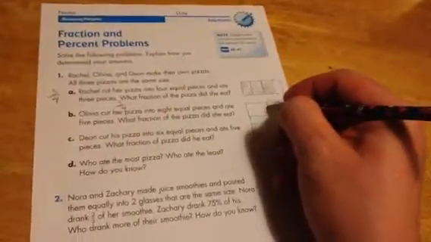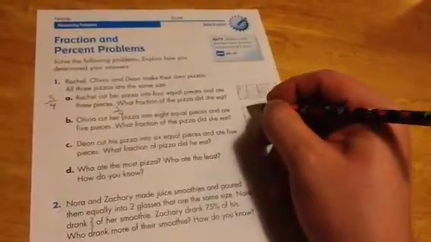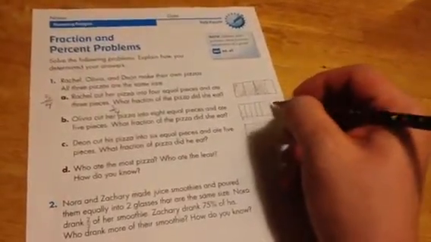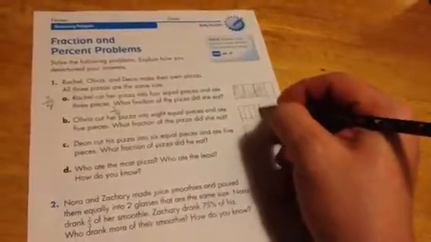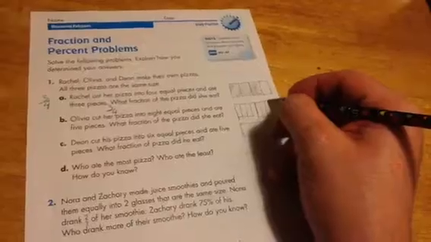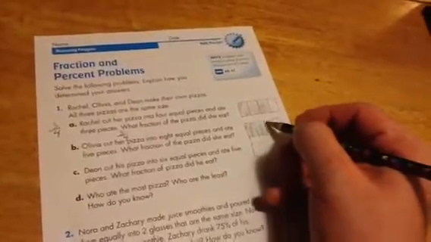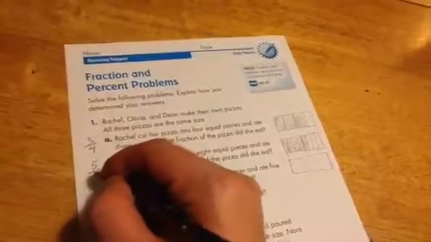Olivia cut hers into 8 equal pieces and ate 5. Well, let's... Okay, now 4 on each side there. Now these cut in 2. Okay, this is the half line. I'm going to darken it. Cut it in half. Cut it in half again. These are 8. She ate 5 of them. There's 4, and one more is 5. And that's 5 out of 8.